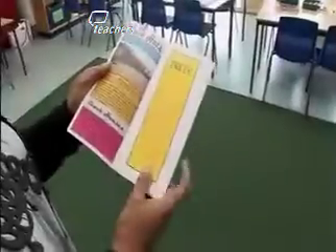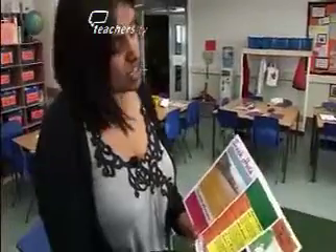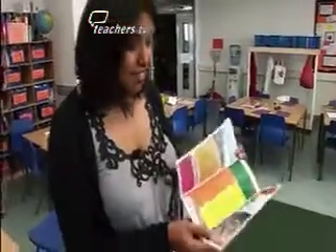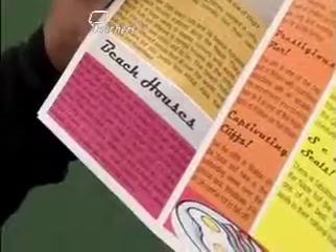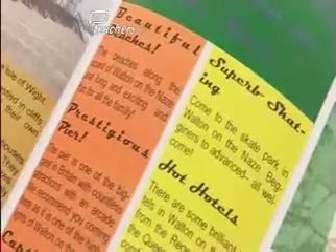This is what they've done so far. They've researched their facts and they've made them into this leaflet for the parents. Quite impressed, actually. They look really good.